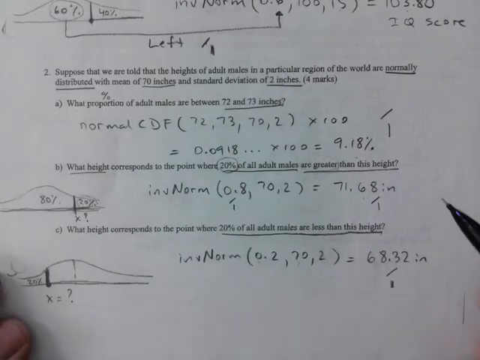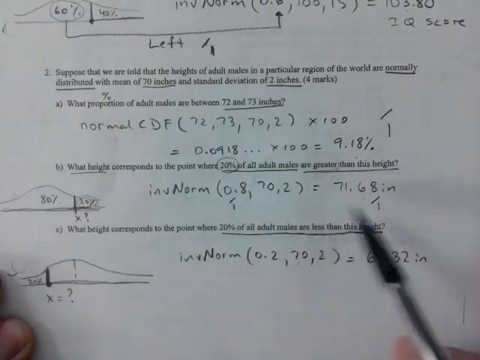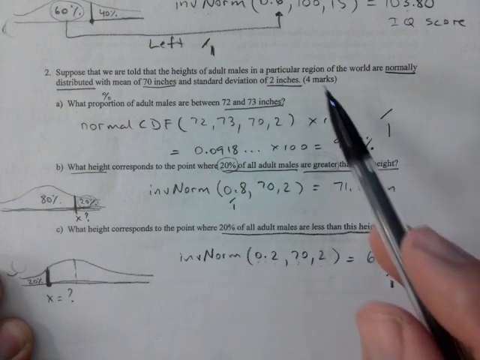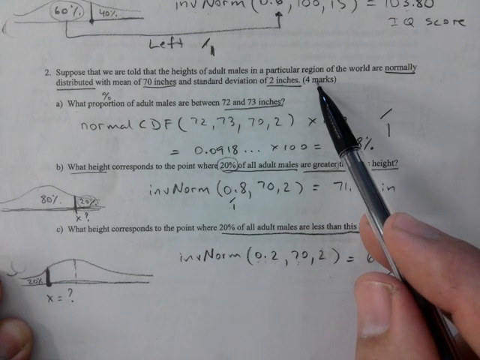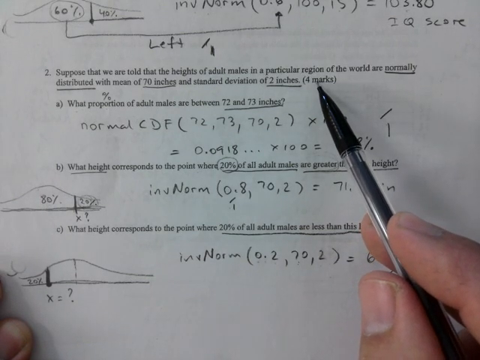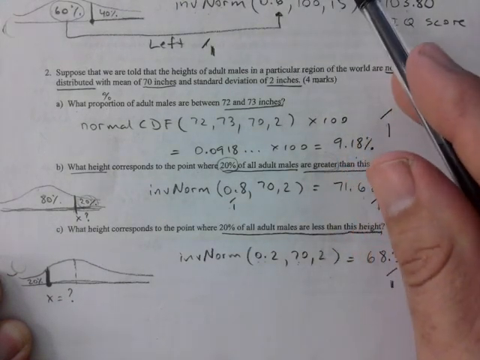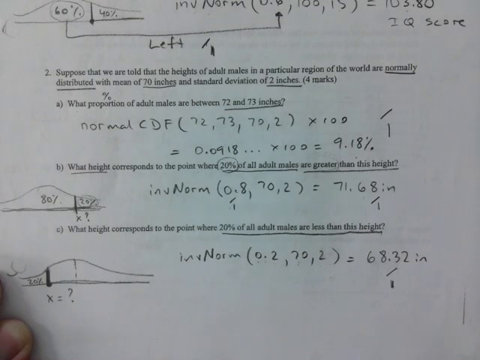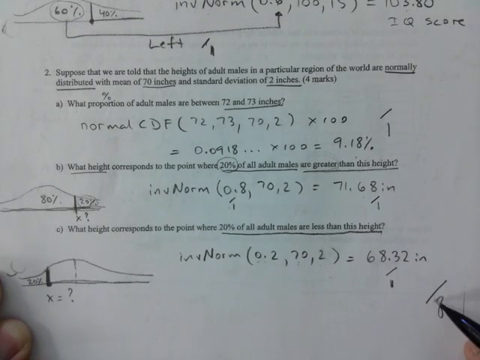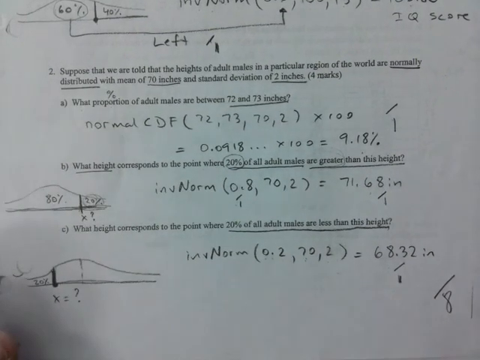So let me help you out. So this is 1, 2, 3, 4, right? That's why it's worth 4 marks for this one. And let me check, 1, 2, 3, 4 as well for the top. So this is worth 8 in total for this page.